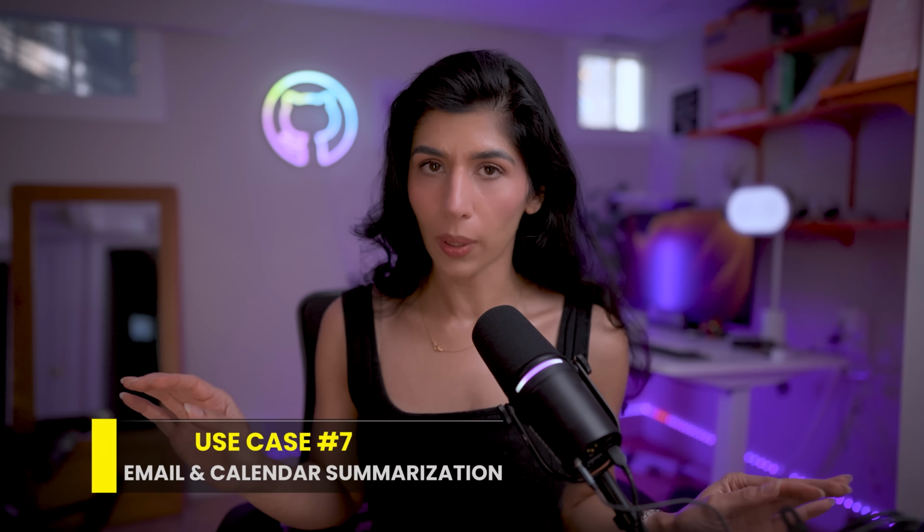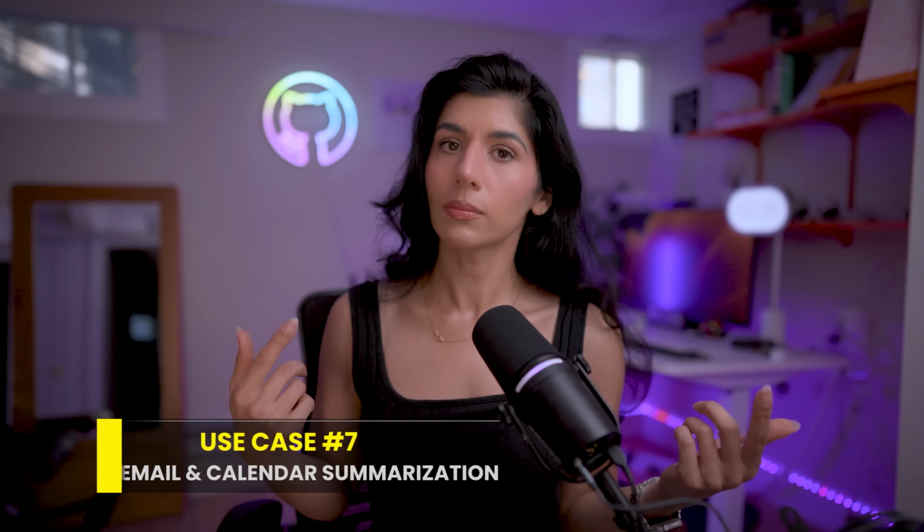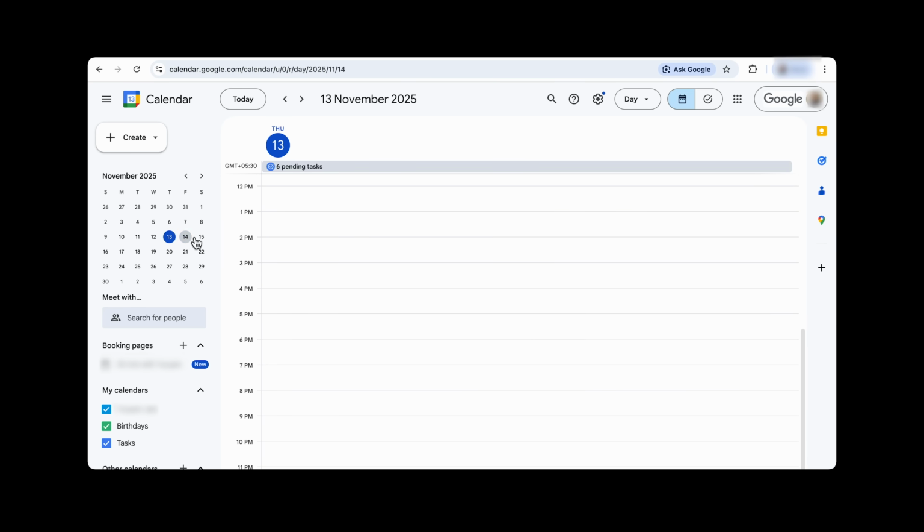And last but not the least, use case number 7. Okay, this one is not exactly about coding, but every coder has an inbox and a calendar to manage. So it would be a disservice to not mention it because this is definitely one of the top use cases for me. Believe it or not, I manage 5 email addresses. And the current ChatGPT agent is only able to connect to one. So I'm not gonna sign up for 5 subscriptions to manage my 5 inboxes.